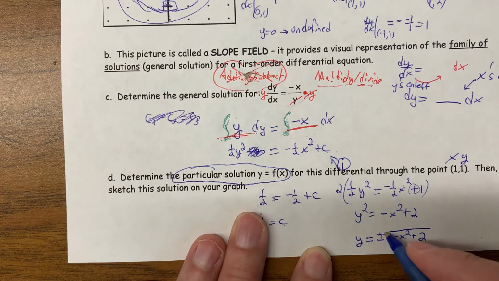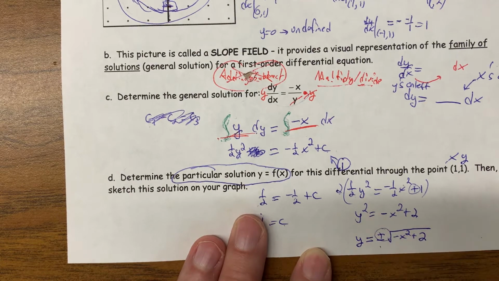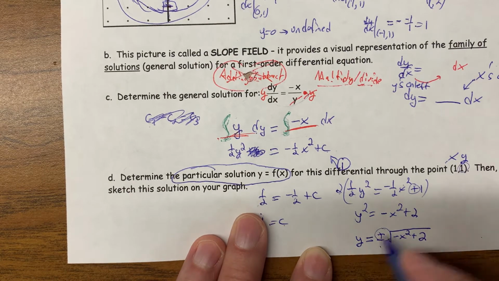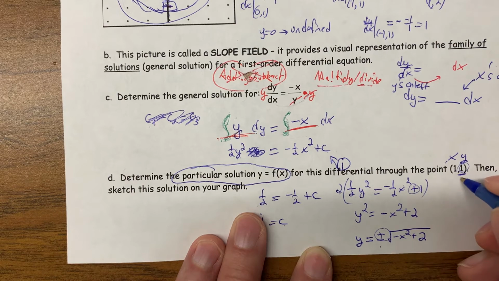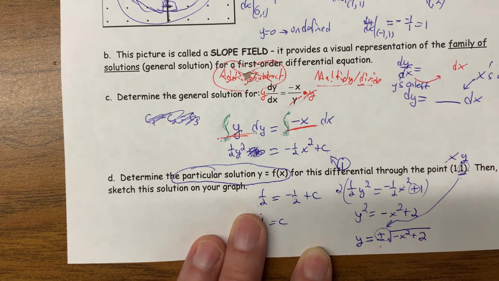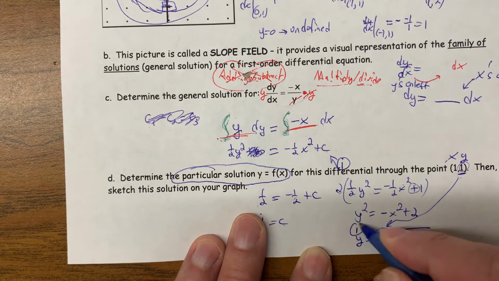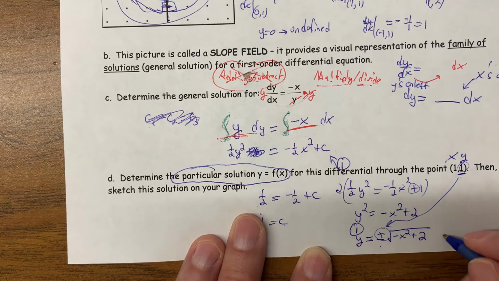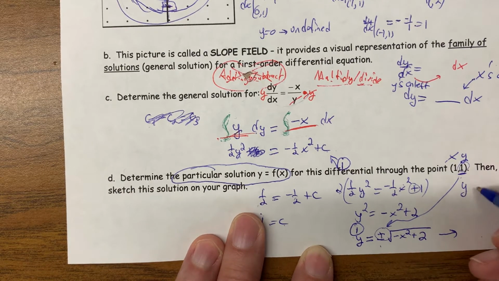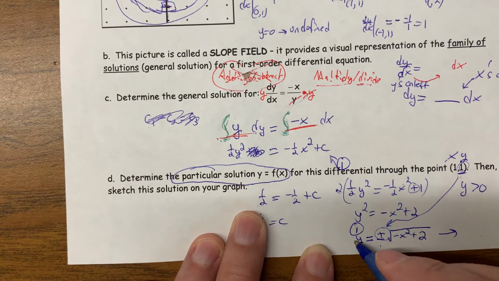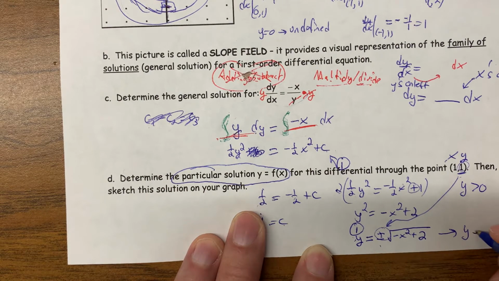And what we're going to do is figure out whether it's a positive or negative square root based on this. You'll notice that the initial condition is going to help us decide whether this is positive 1 or negative 1. Sorry, this is a positive 1, and since y has to be positive, this must be the positive square root. So because y is greater than 0, y is equal to the positive square root of negative x squared plus 2.